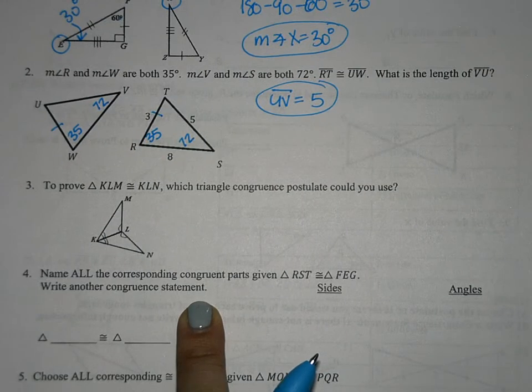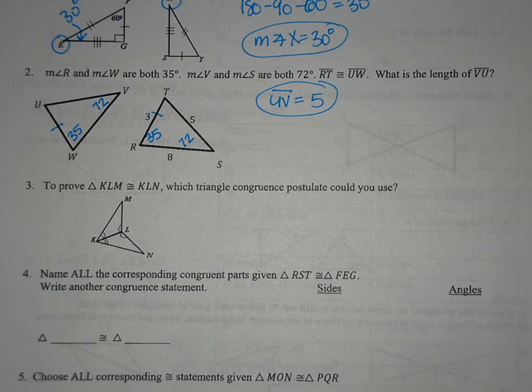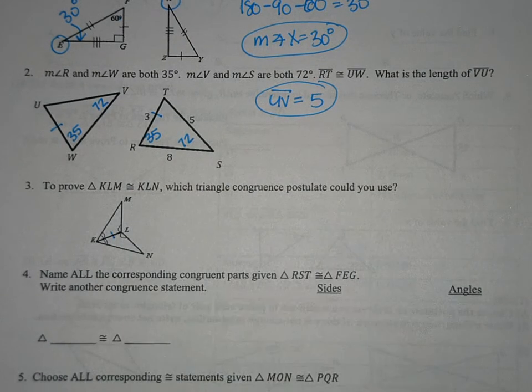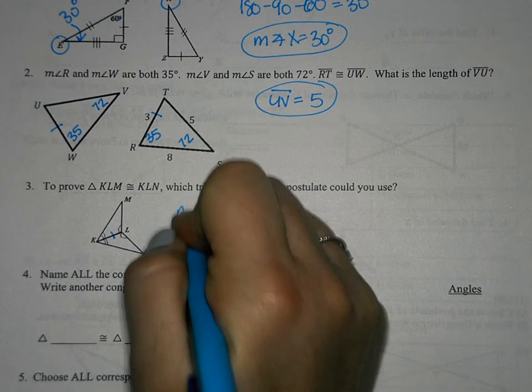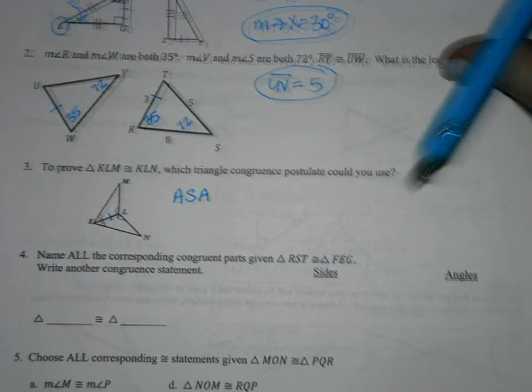Number 3. If we were going to try to prove these two triangles were congruent, what postulate would we use? Side. It's not side, angle, side. Angle, side, angle, because we have a reflexive property in the middle. So we have two angles and the side in between, so angle, side, angle.